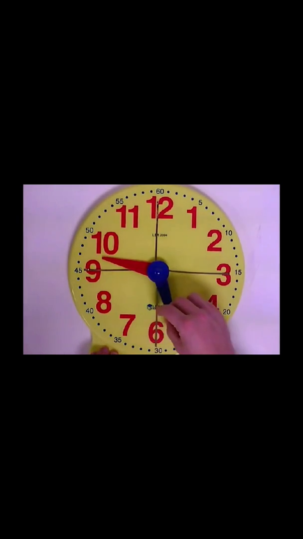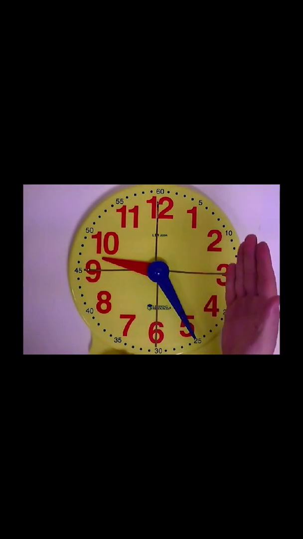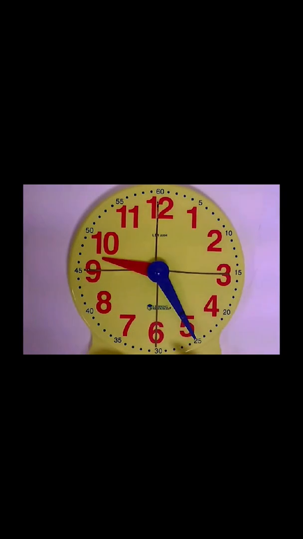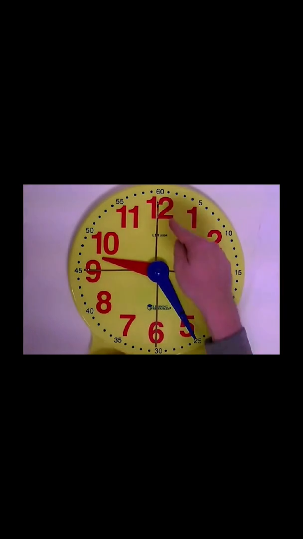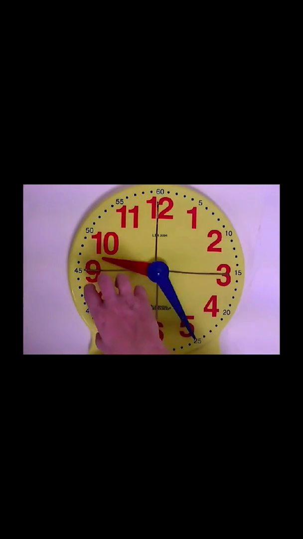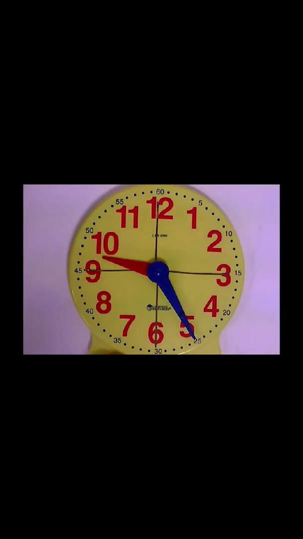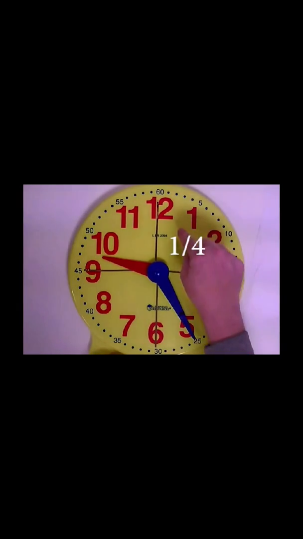Once you understand clockwise and counterclockwise, you have to know how to cut things into quarters. On this clock, I've cut it into 4 quarters. The circle is cut up into 4 pieces: 1 piece, 2 pieces, 3 pieces, 4 pieces. This is 1 out of all 4 pieces, so that's 1/4.